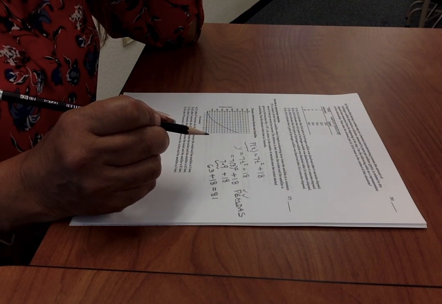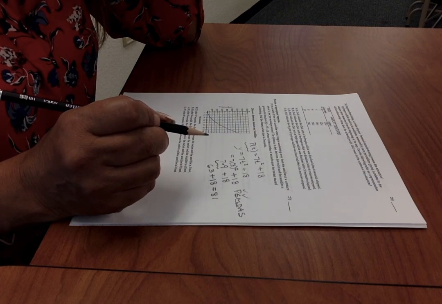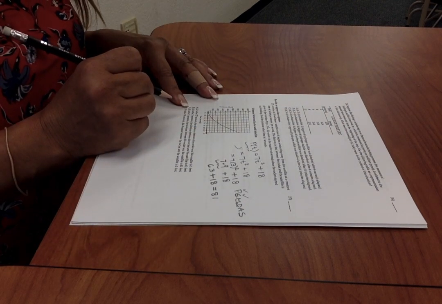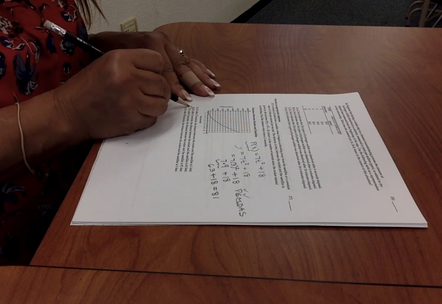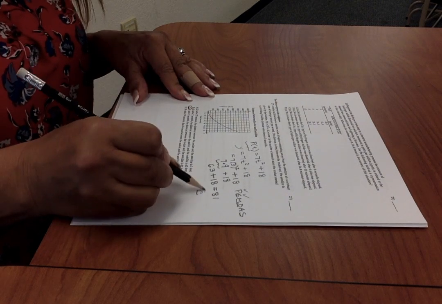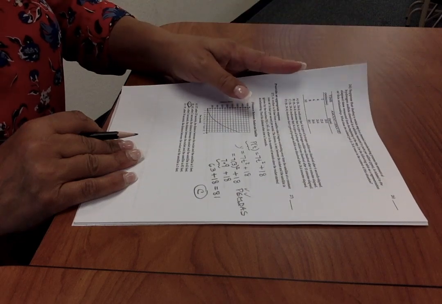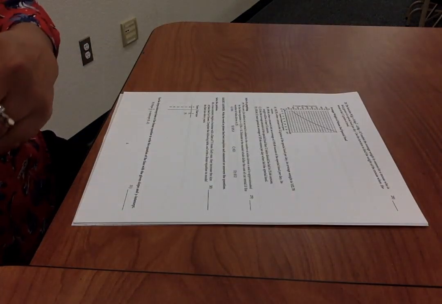Okay, and so it says we're to find the distance when time is 3 seconds. Okay, so that would be choice C. Okay, then let's go to 28. Let's see what we have there.